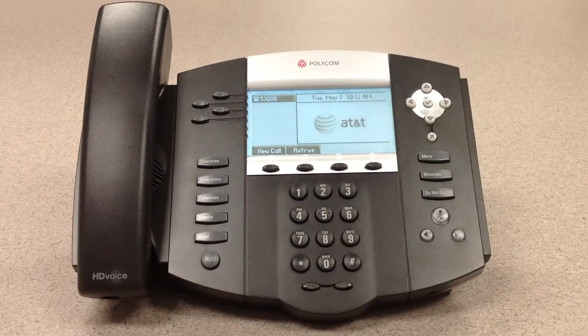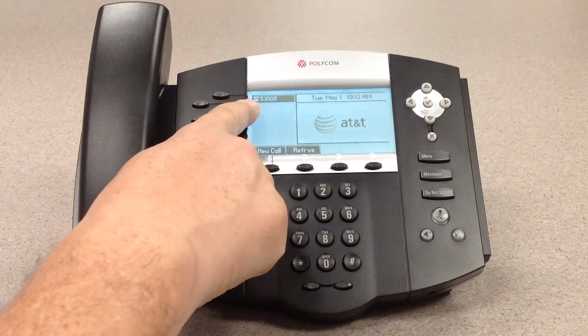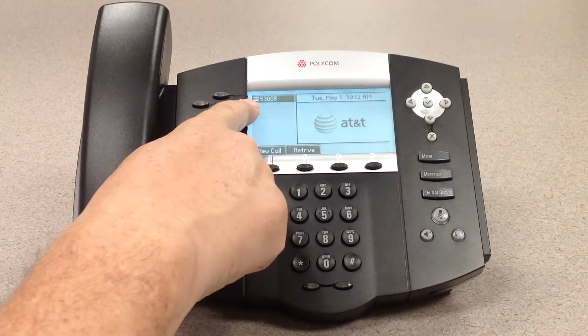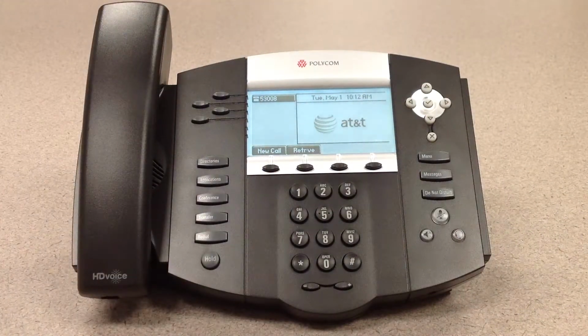In addition to these line indicators, you will also see various line icons on the display as you use your phone. A registered phone line will show a solid white telephone. If you see a split gray and white telephone, that means you are sharing that line with someone and it can be answered from another desk. For more information on working with shared lines, please watch our video on shared lines.